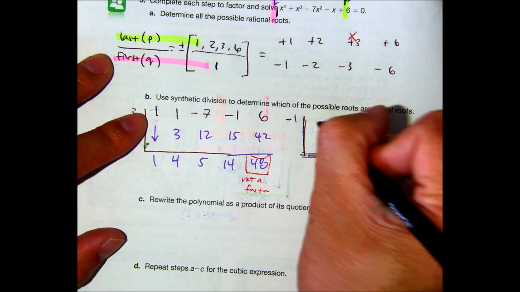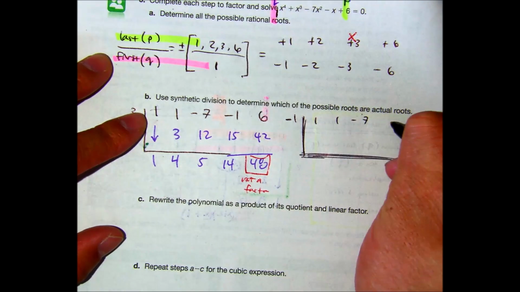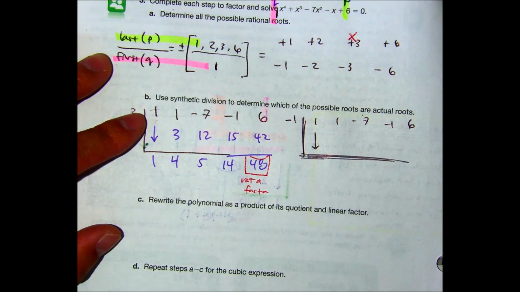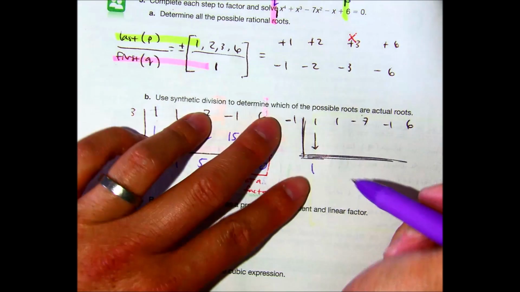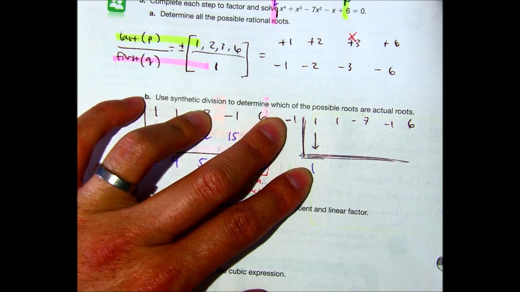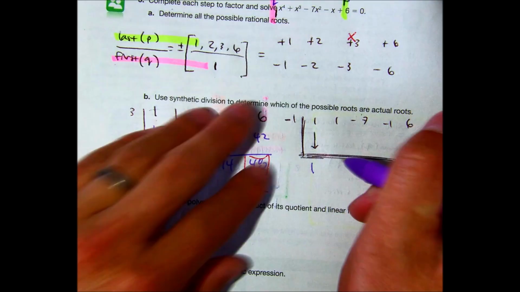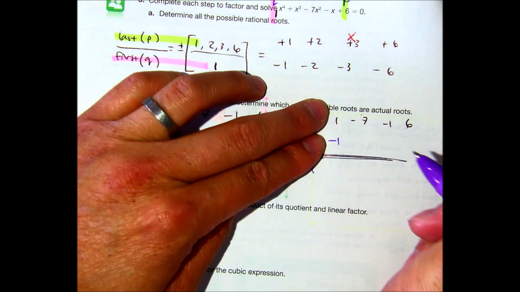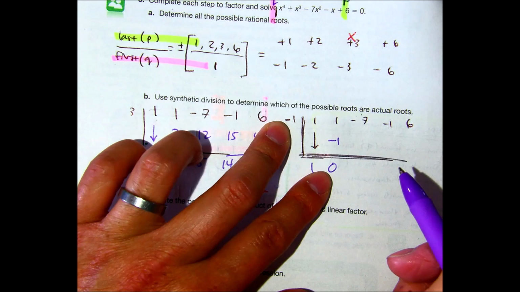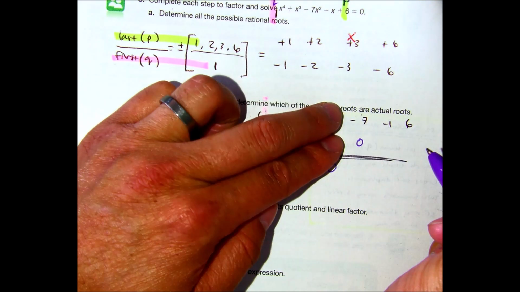So I'll write the same numbers. Bring it down. Brian, -1 times 1? -1. Brian, if you add those, what do you get? 0. Multiply. 0. Add. -7.